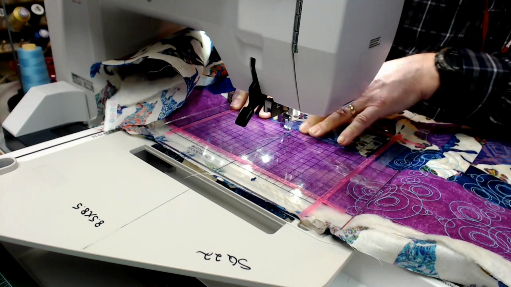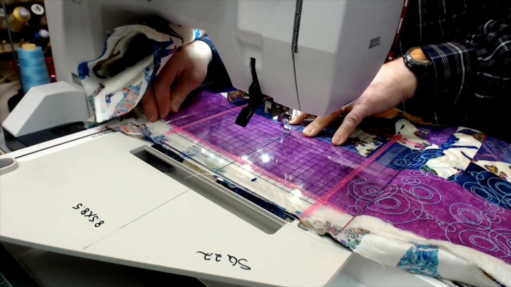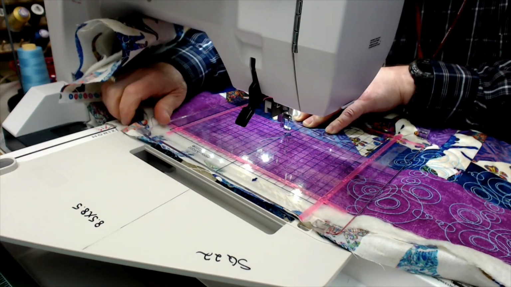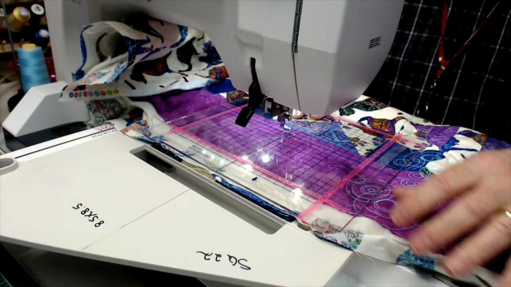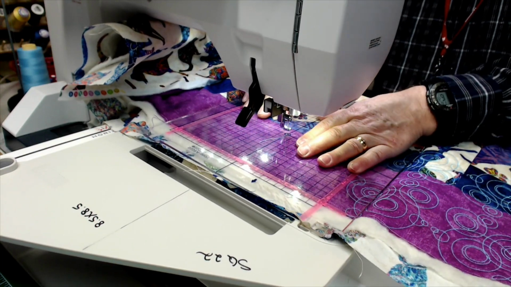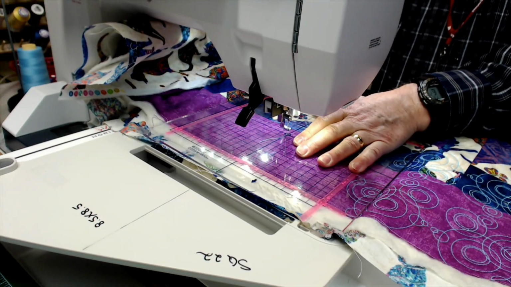How do we look at the top? Not bad. And I'm just tugging here and there just to straighten things out a little bit more. Okay, now comes the part where I clamp it again.